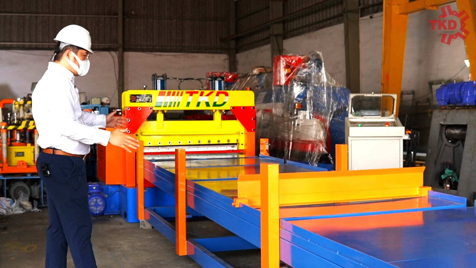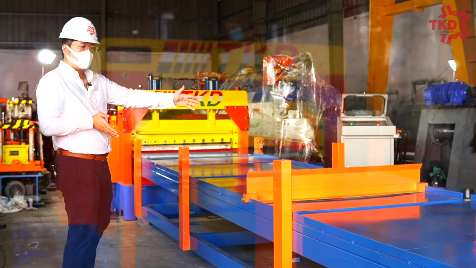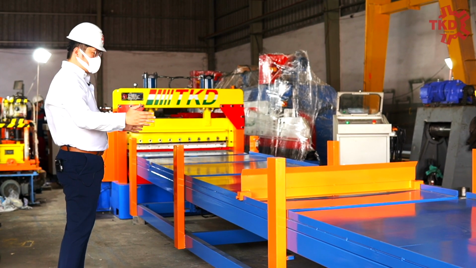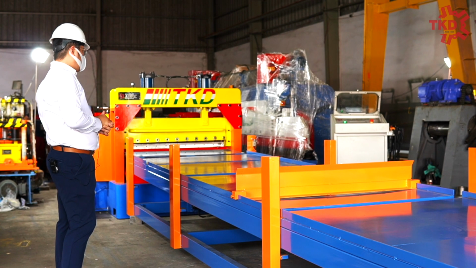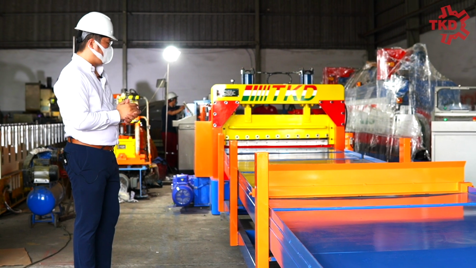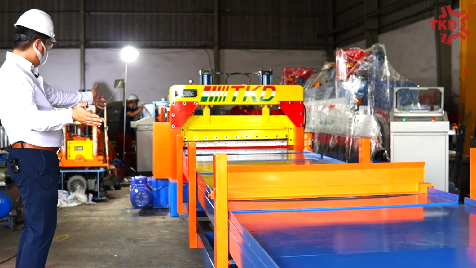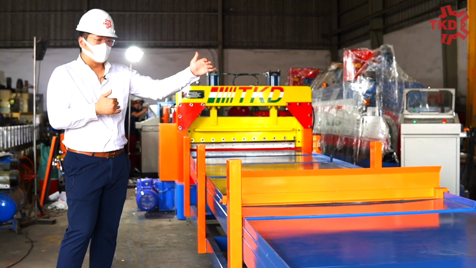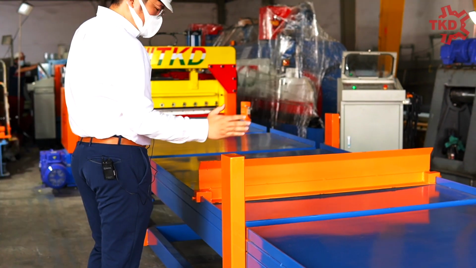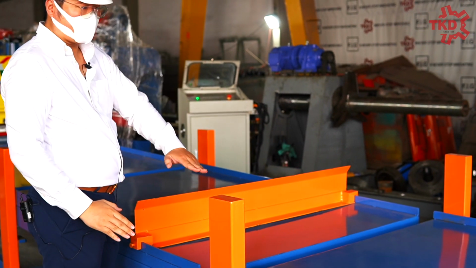Basically, the loading table's width for the raw material is 1300 millimeter, and the length of this loading table is 6 meter. Mostly in developing countries, we need to cut the raw material into 5 meter or 6 meter lengths. So we decided to make the loading table 6 meter long and 1300 millimeter wide. I will show you why we make the standing pole here: it supports the table to go up and down in the correct direction.